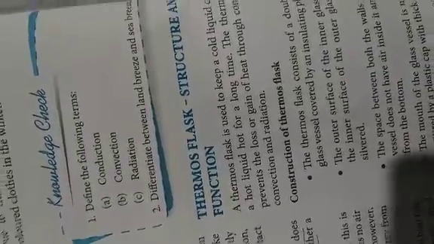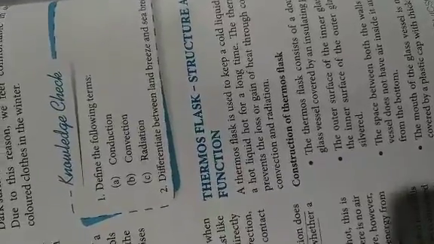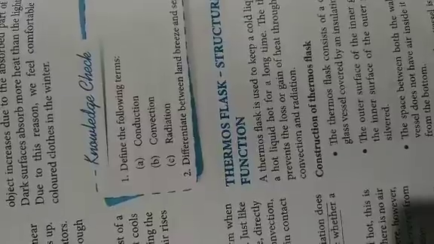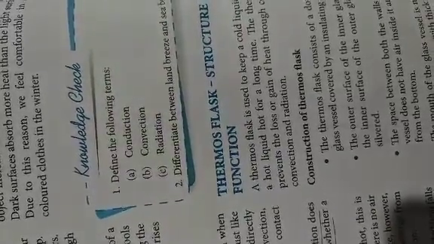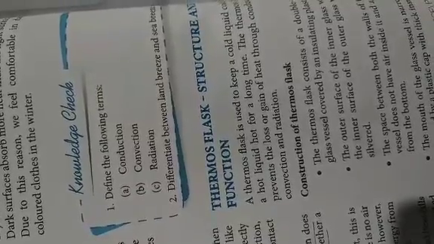When the sun rises and the sunlight reaches us, the rays of sunlight do not require any medium. They pass through space. There is no air between the sun and the earth's atmosphere, but we receive the heat from the sun. So the heat energy from the sun reaches our atmosphere by radiation.